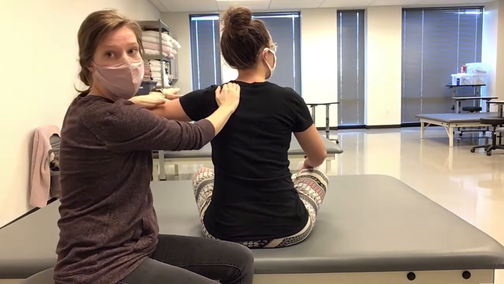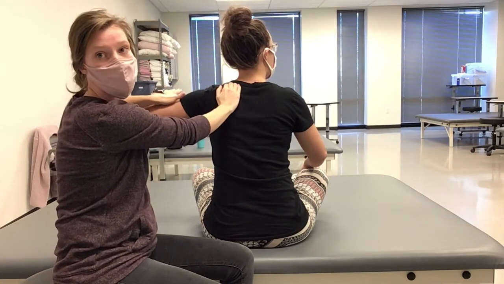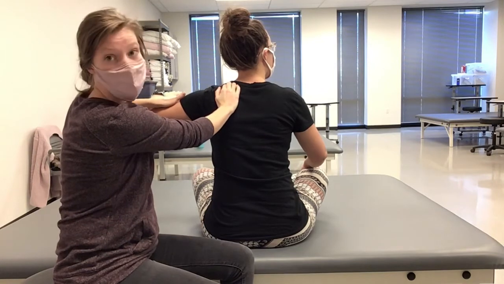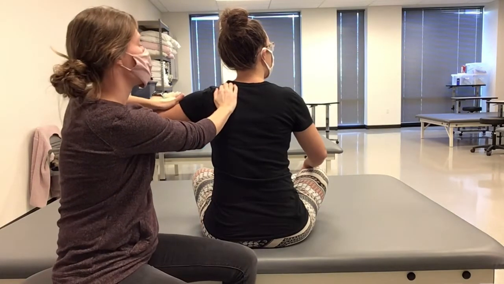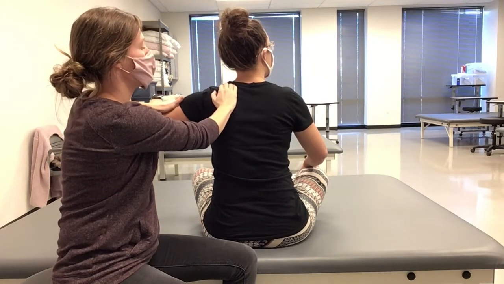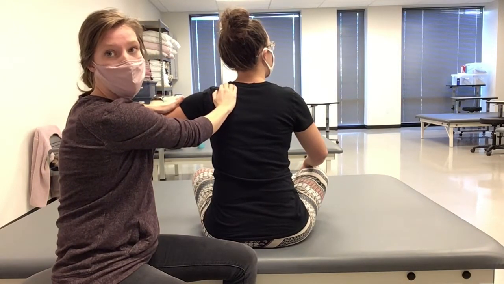hands on it, and then you are also going to apply pressure downward onto their humerus bone and into external rotation. By doing so, you're able to feel that muscle contract, and you can palpate it that way.